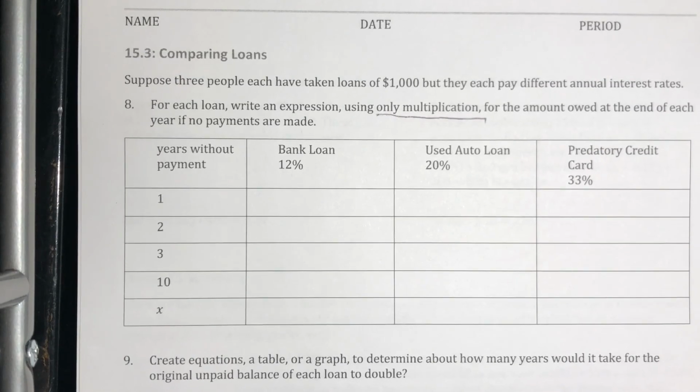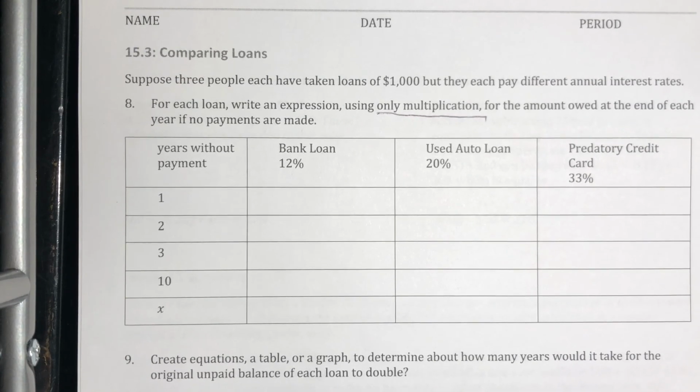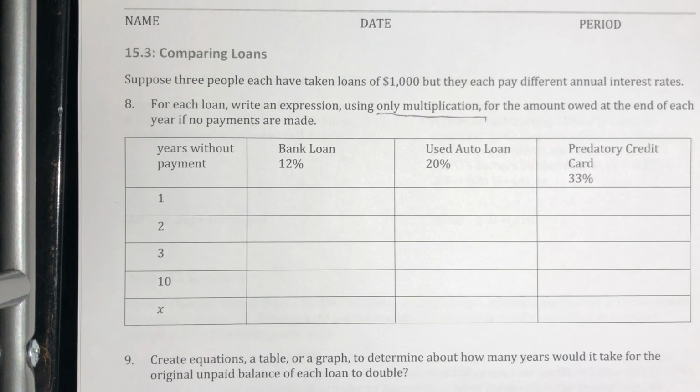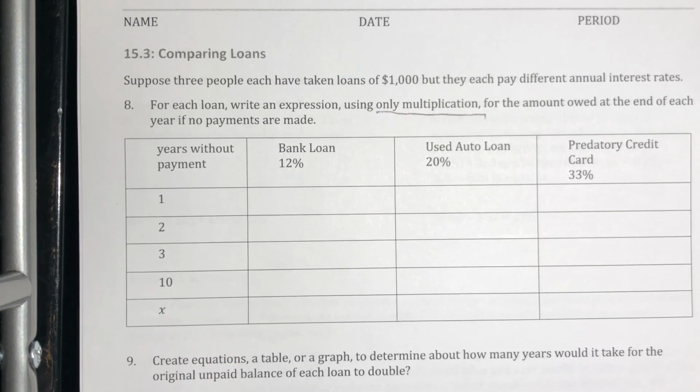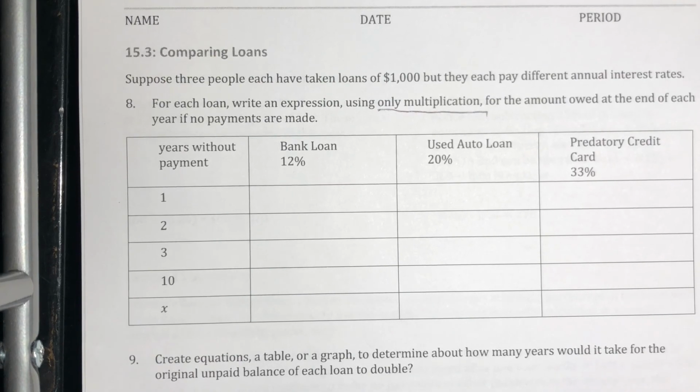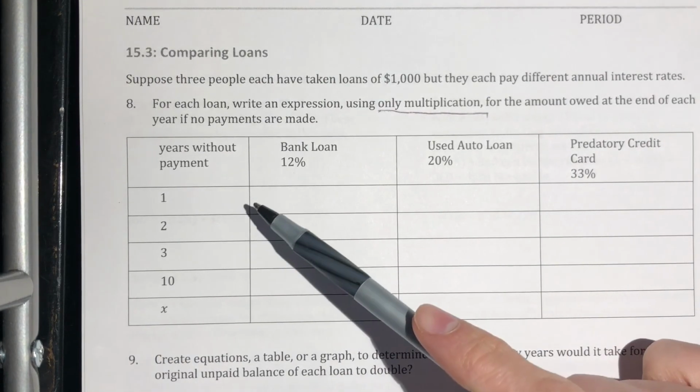All right. Although if you've made it this far in the video, you've probably done everything else. Still, this is one of the more important ones. So you want to do this again on your own. You're going to pause the video and I'll upload the answers. But you want to figure out for how many years without payment.